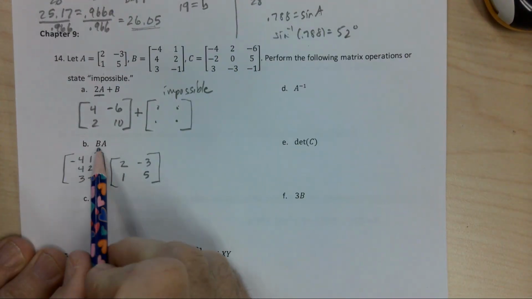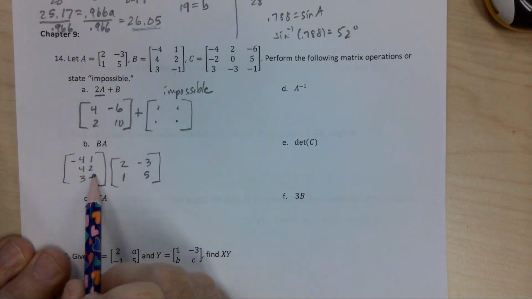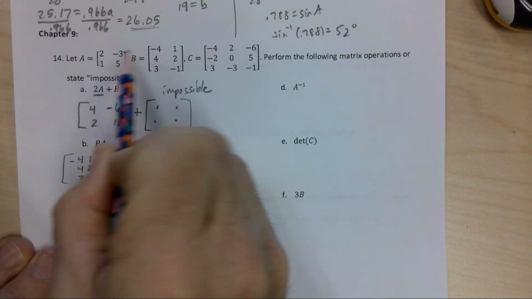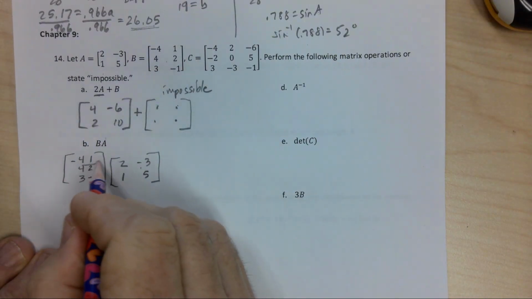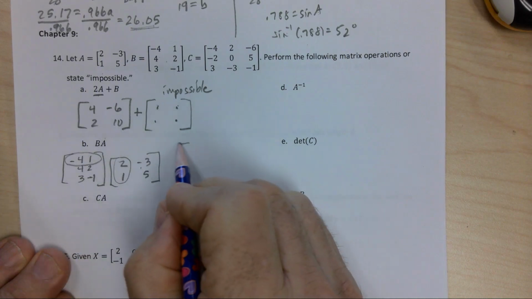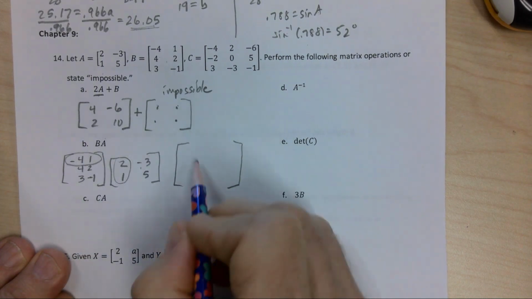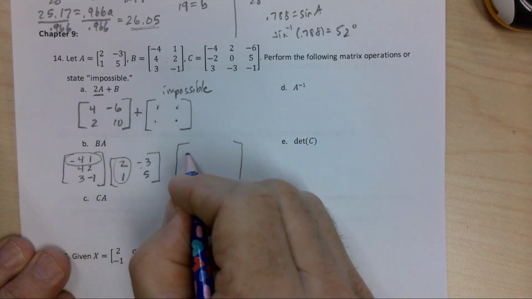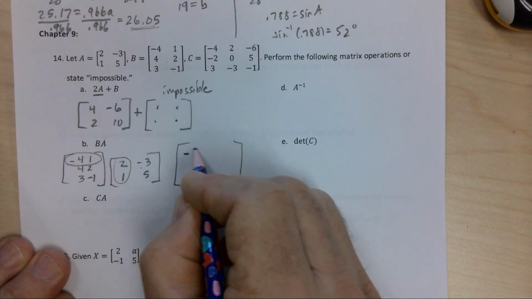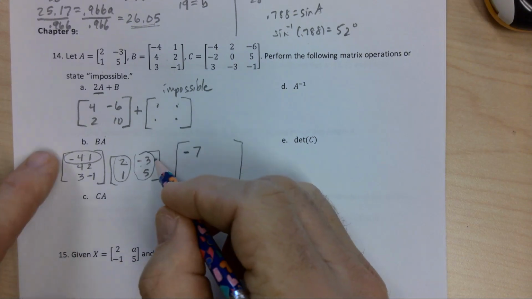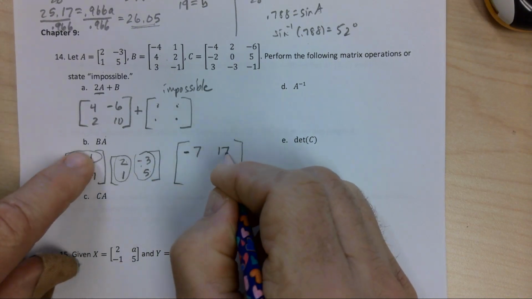Okay, so this one, I've already rearranged it. I put B here, A here. I like to do that. I think doing it backwards is craziness. But we got row 1 through column 1. I'll explain things for this one. Goes in the upper left-hand corner. So -8 plus 1 is -7. Now I take that row, throw it through this column. So I get 12 plus 5 is 17.